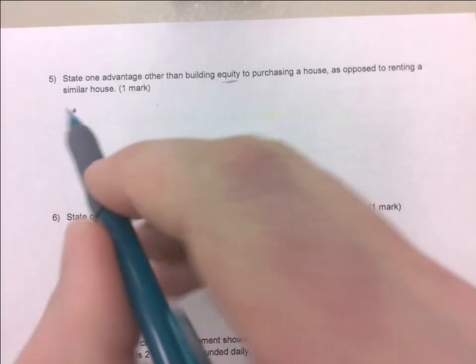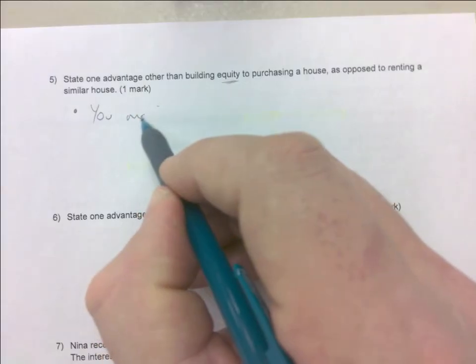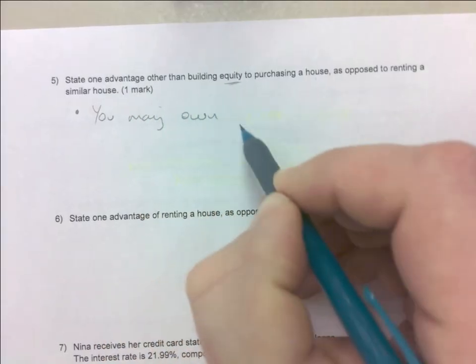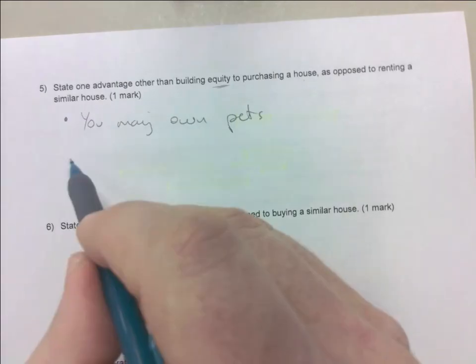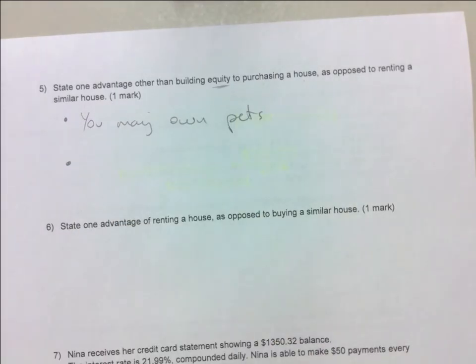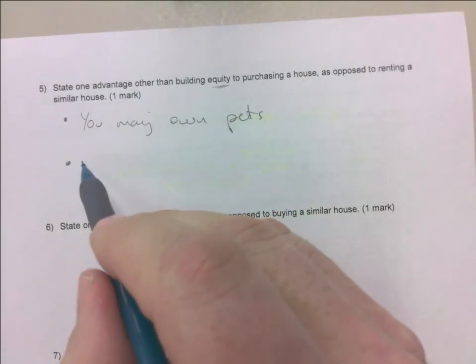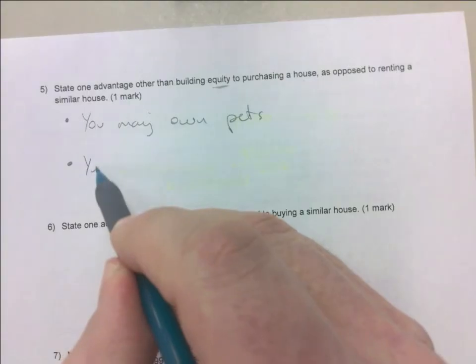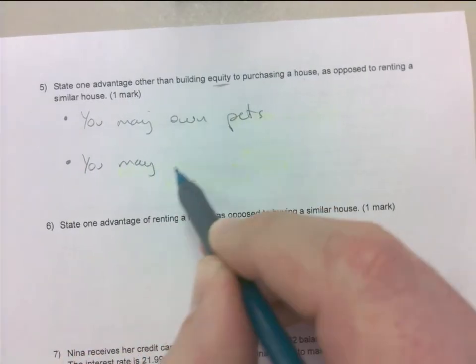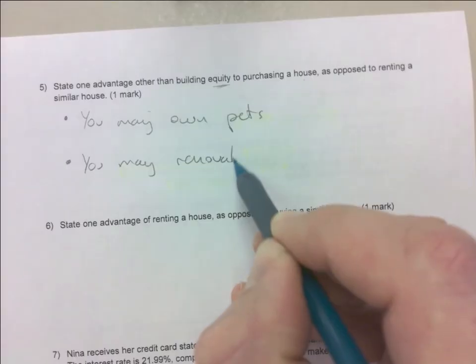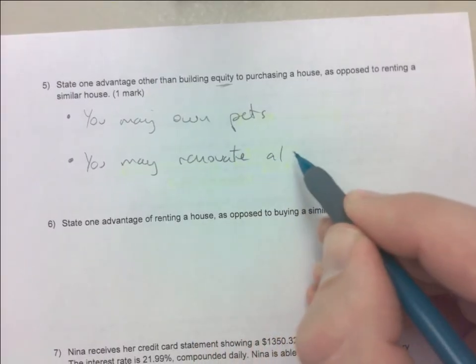And you can say you may own pets. That would be one. You don't have to worry about the landlord saying no, you can't own pets or whatever. You get to do whatever you want. Basically, you may renovate at will.